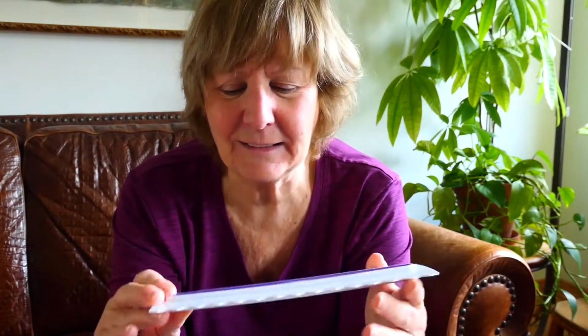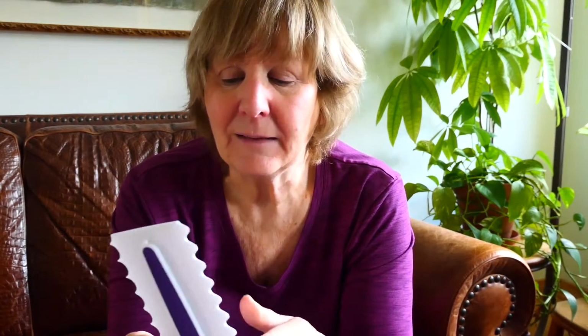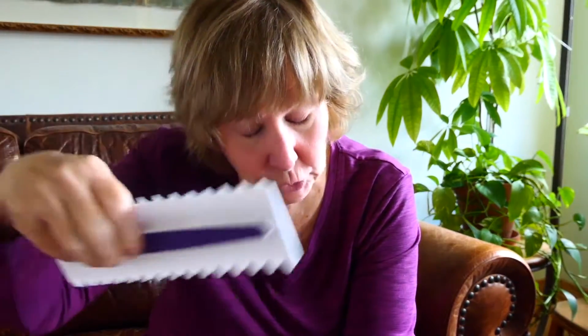Okay, and the next thing I want to talk to you about is that little object. It is made by the company Wilton. They make things for cakes. And this one is to make a nice design in the icing around the cake and the topping also.